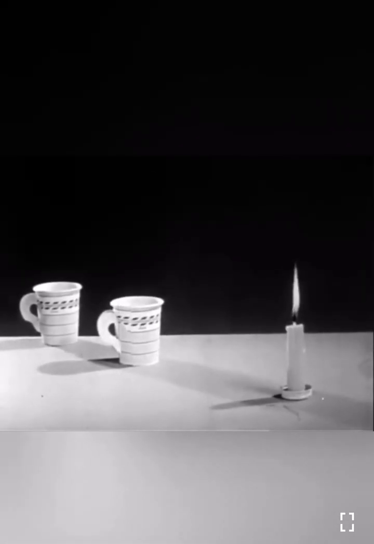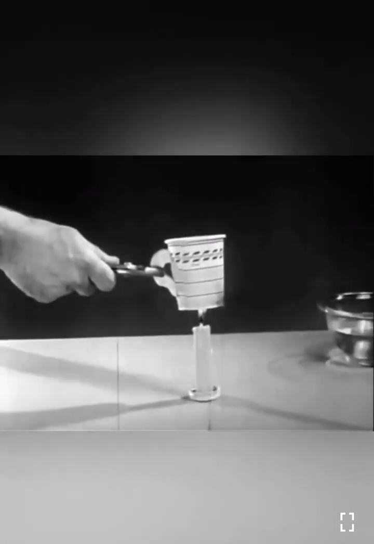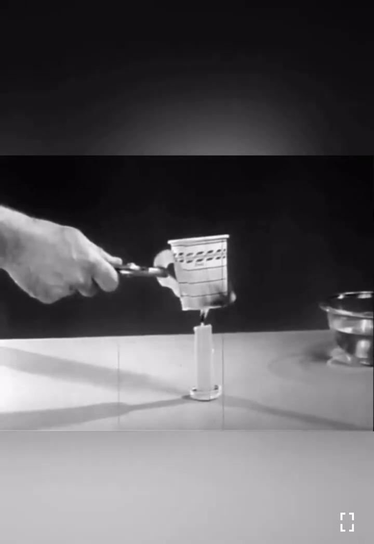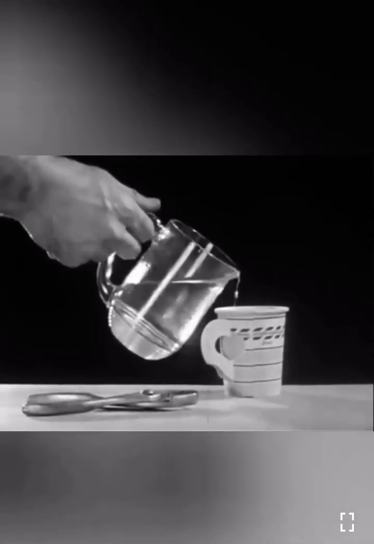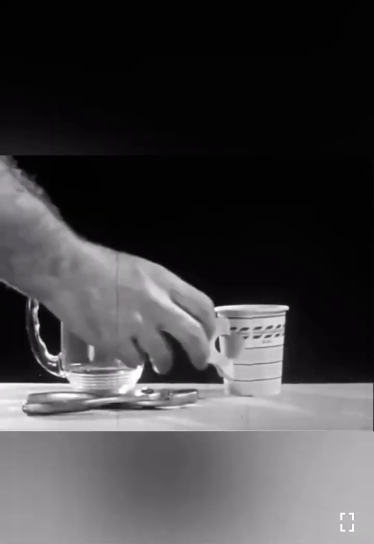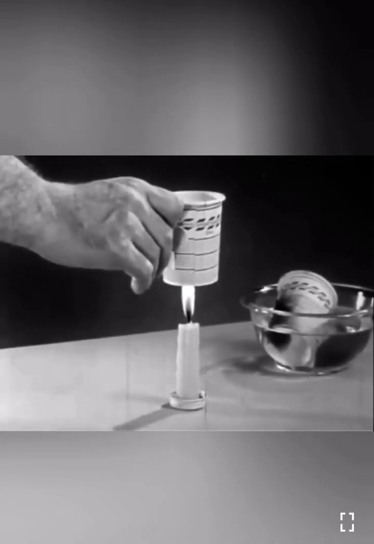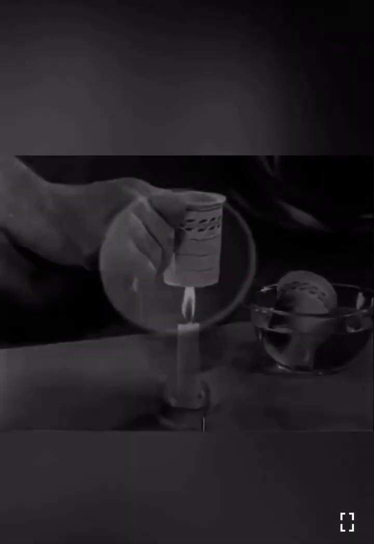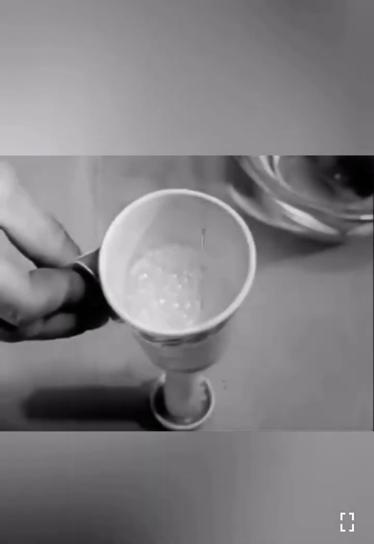If you take a paper cup and put it over a flame, the cup catches fire. But now, with another paper cup, pour in about 1/4 of a cup of water. Hold the cup over a candle flame, and the water soon starts to boil. And yet the paper cup does not burn.